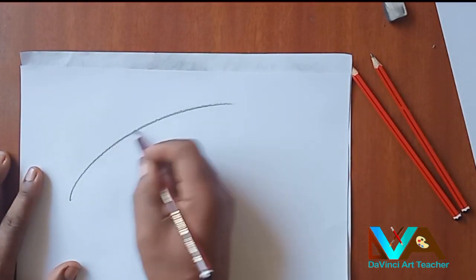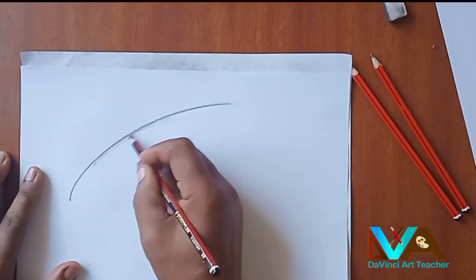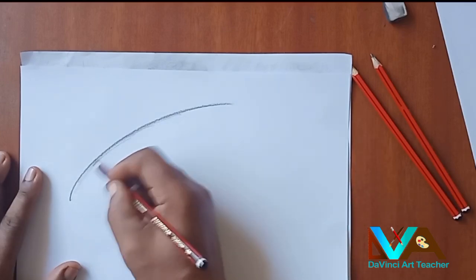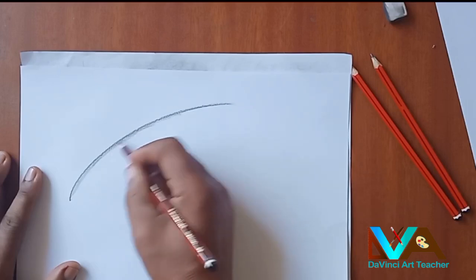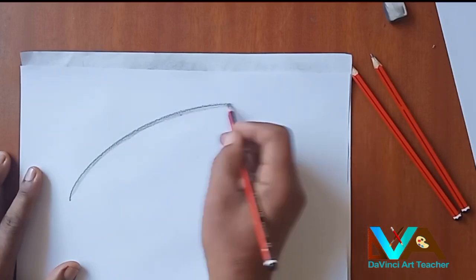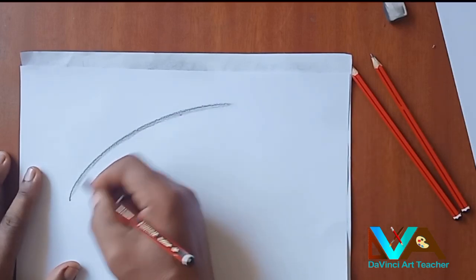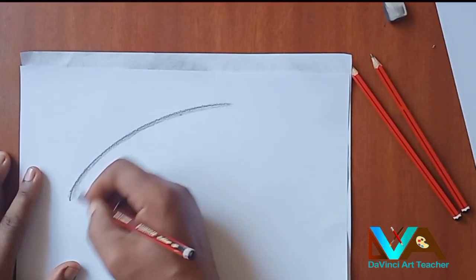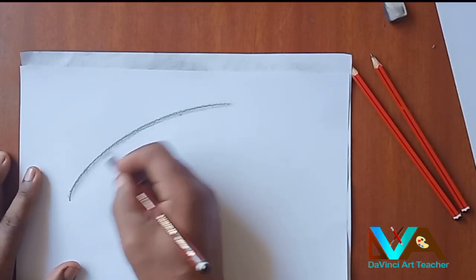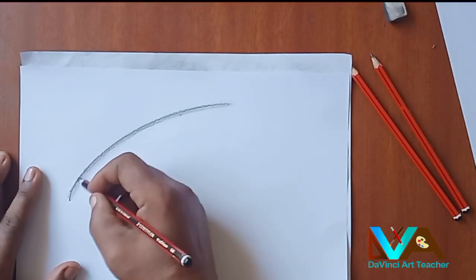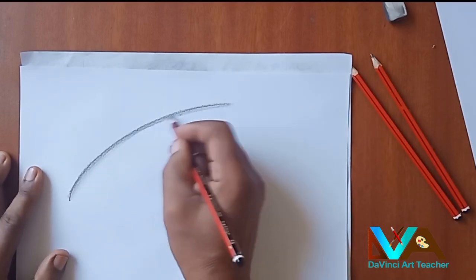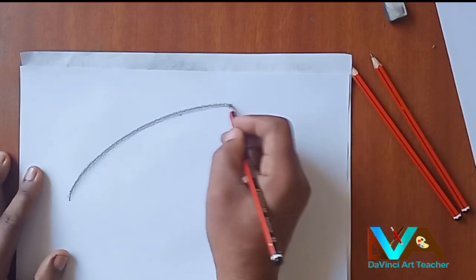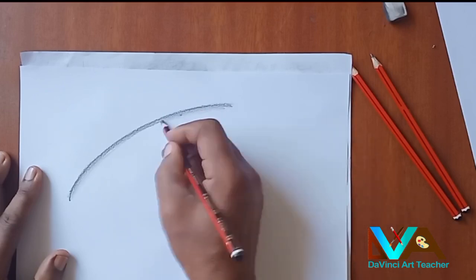We want to pull this line and convert it into a shade. Because in art and design, we don't deal with lines, we deal with shades. So we are now pulling this line until it is no longer a line, it's a shade.